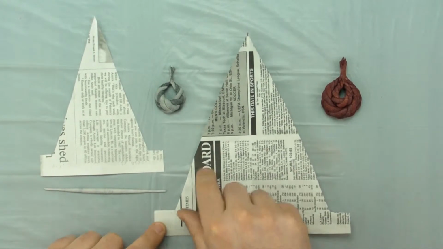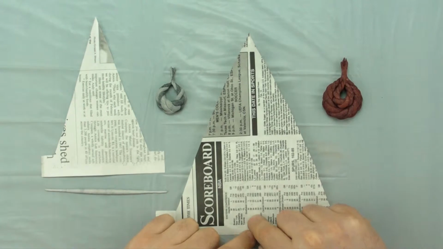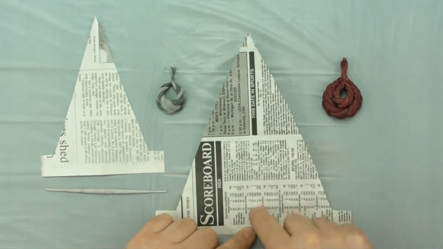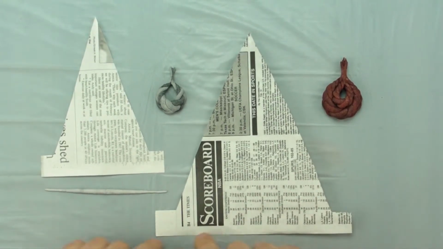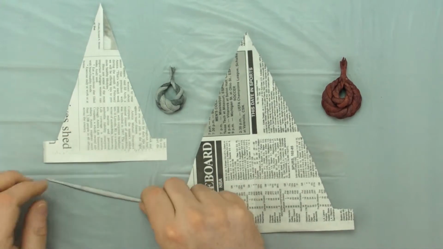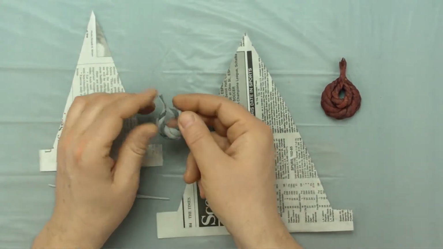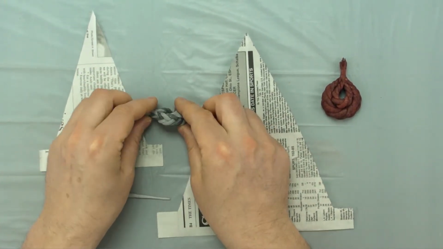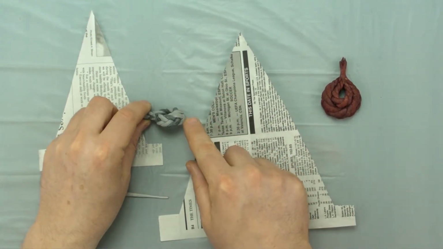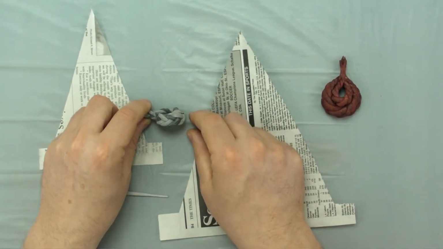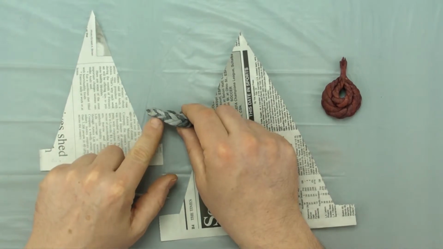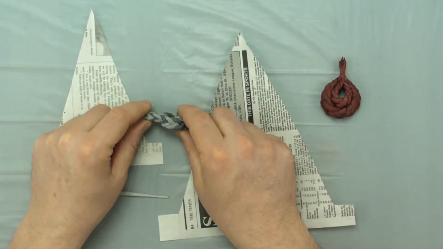So here are 2 examples of when I've used a very thick, highly tapered strip. In fact, this strip is almost exactly the same as the strips I used to make this earring. And notice how thick this side of the earring ends up being, and how narrow this end is.